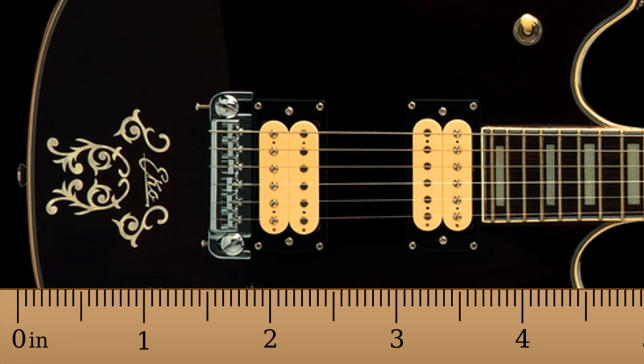Now this is part of an electric guitar. And the guitar is too big really to be measured with this little ruler, which only has 12 inches on it. So even if we line it up there, we're never going to be able to measure it with just a little stick, a little ruler.